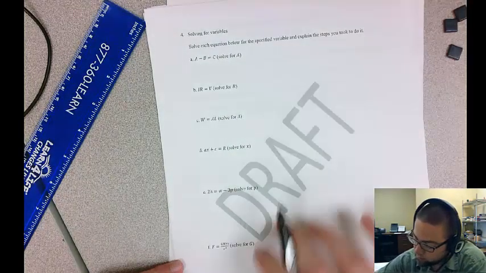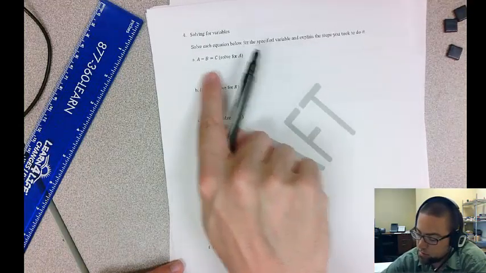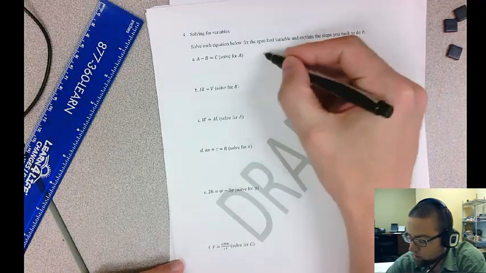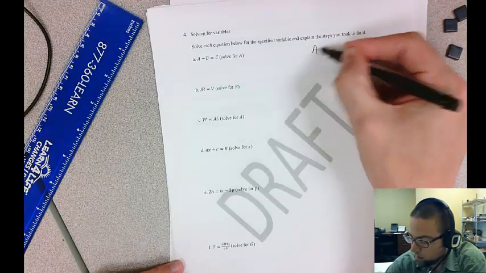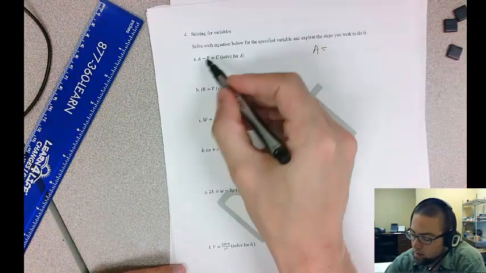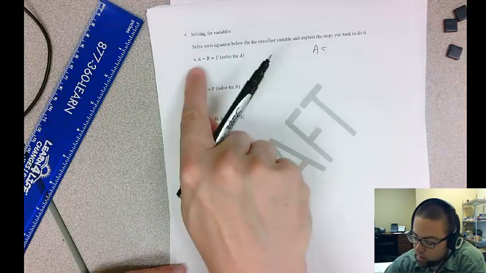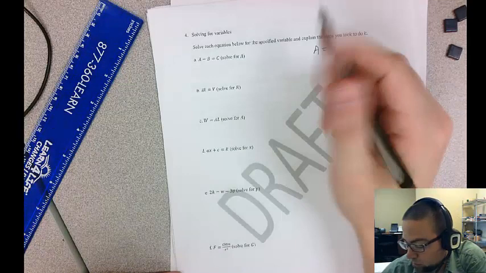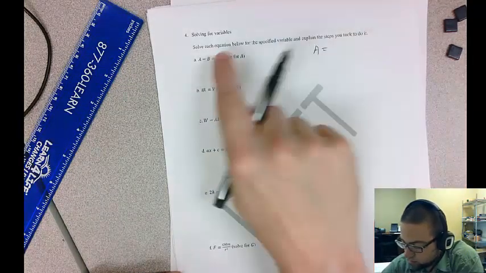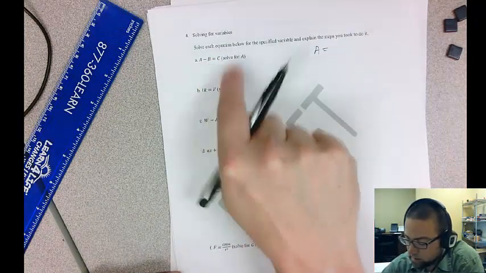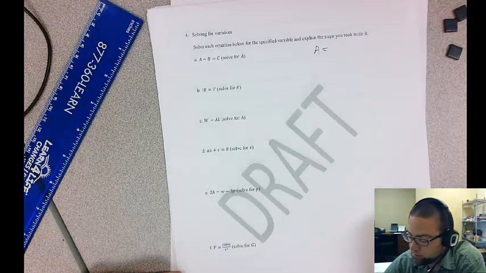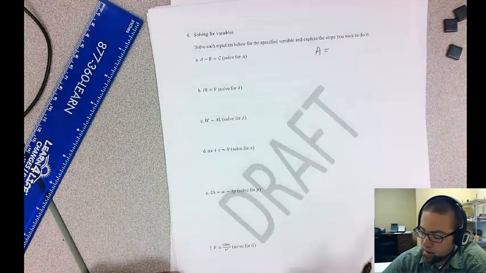So solving for the variables, again, you're just going to try to isolate that variable on one side of the equation. So you want to solve for a. So this is the goal, right? A equals something. So you want to get rid of this negative b. So you're going to move it over to the other side by undoing or using the inverse, right? So the inverse of negative b is positive b. So I'm going to add b to both sides to get that a by itself.